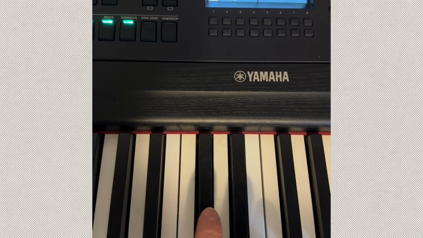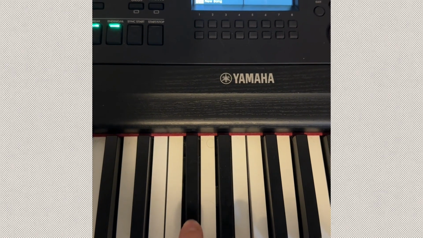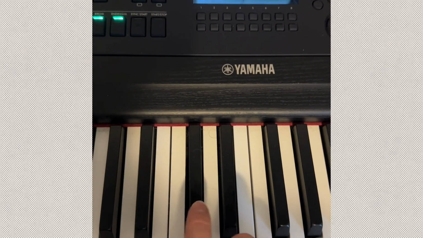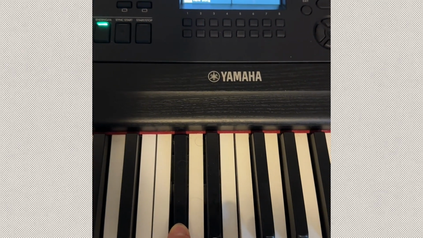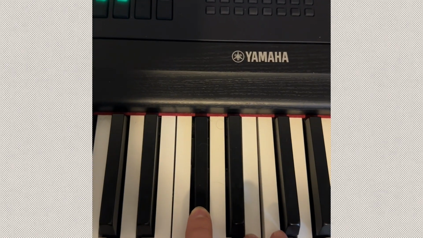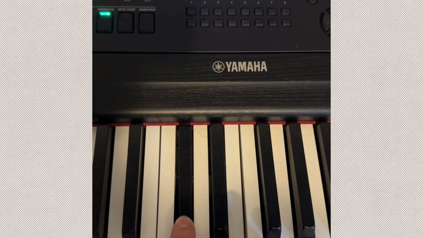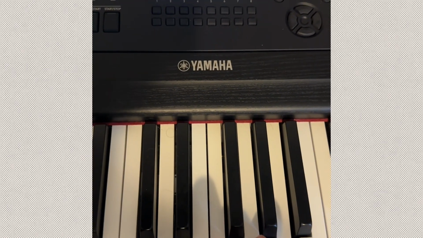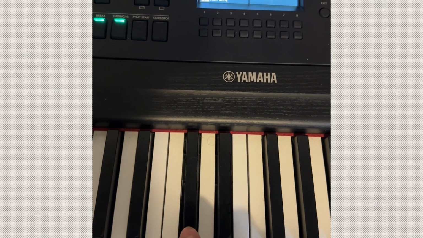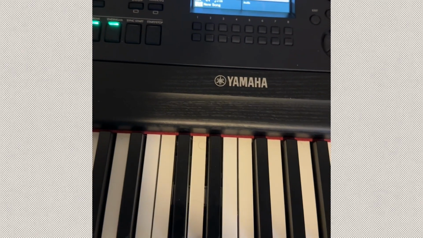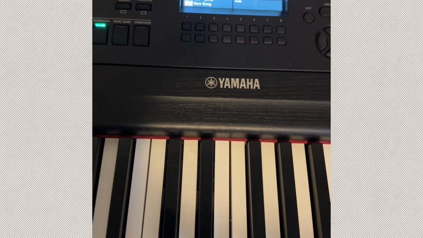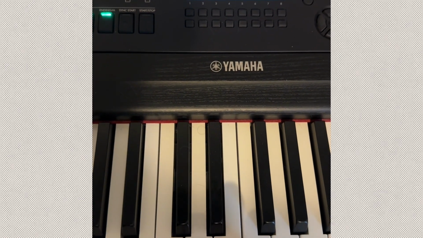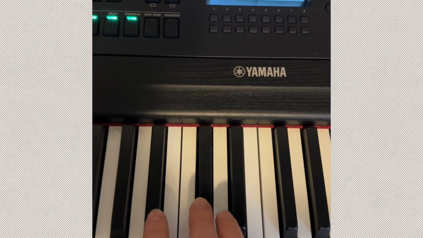And we also have half step movement from the E, the 5th of that chord, to F, which is the 3rd of our D minor chord. So half step movement from C sharp to D and from E to F. So we get this effect inside of this chord progression.